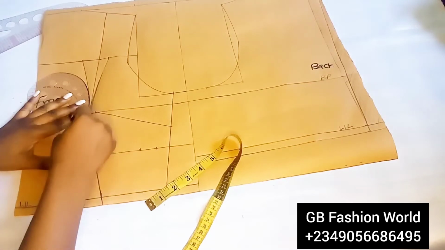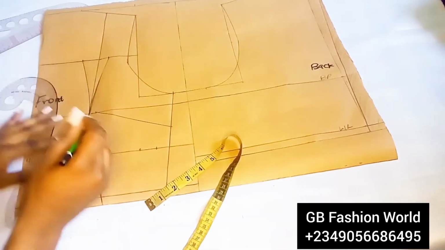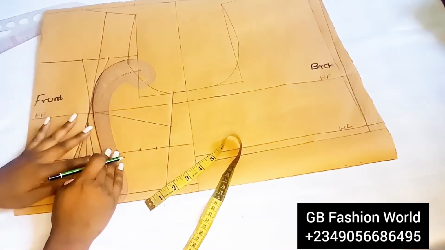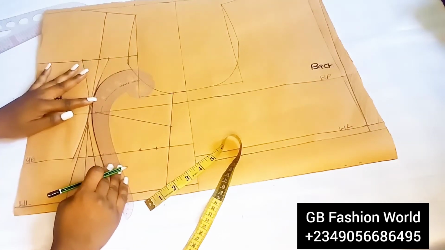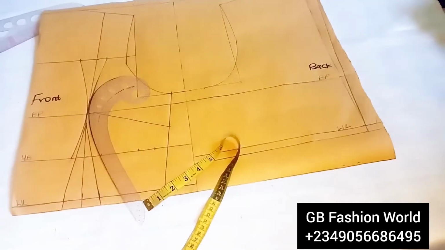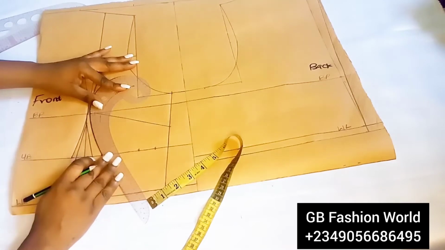Contouring on the underbust is like taking away the excesses just to get a good fit. That is explaining it in a way you will understand: getting rid of excesses to get a good fit on that underbust. So I think this is a way you'll be able to understand it.